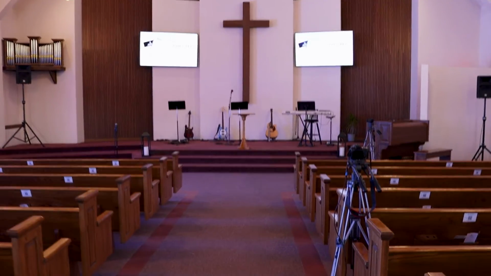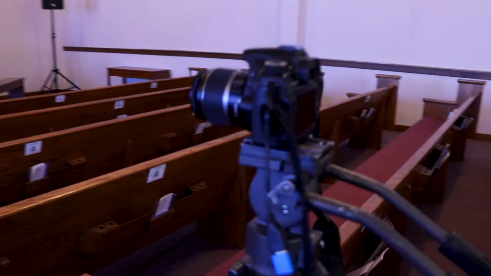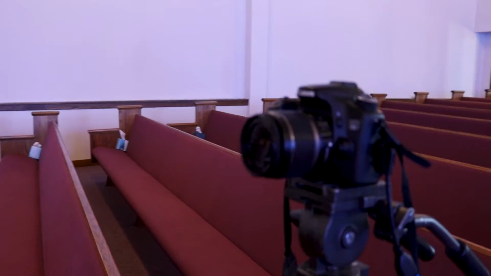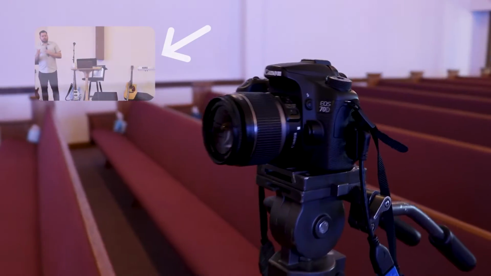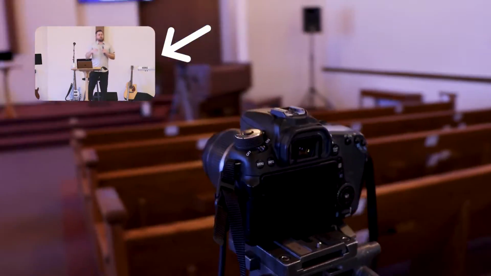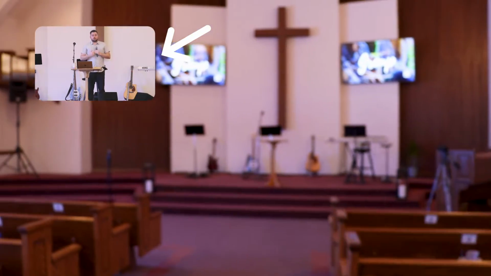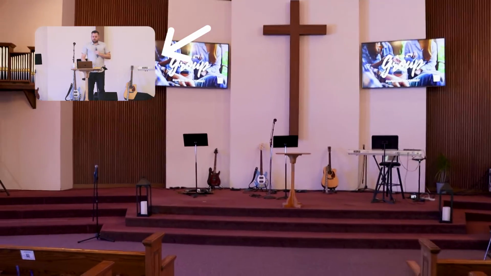So as of right now, when you walk into our sanctuary, we have one camera here, which is responsible for the wide shot for the pastor. This is not the close-up shot, this is just the wide shot so that people can get a good glance at the stage, the whole worship team, and when our pastor is walking around a lot and getting fidgety, it's really good for capturing all of that.